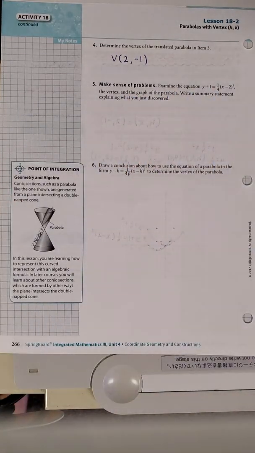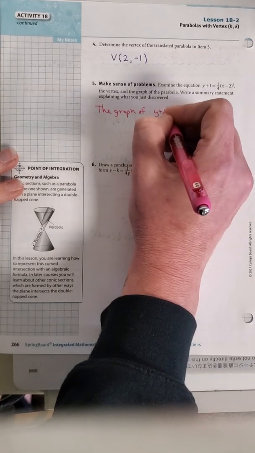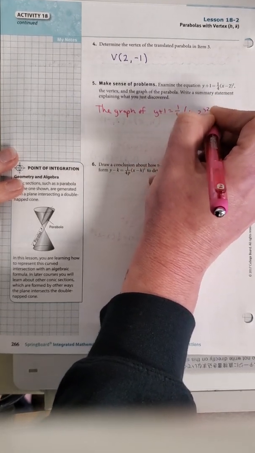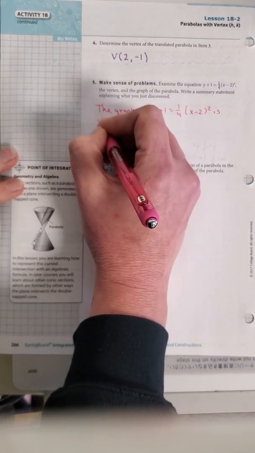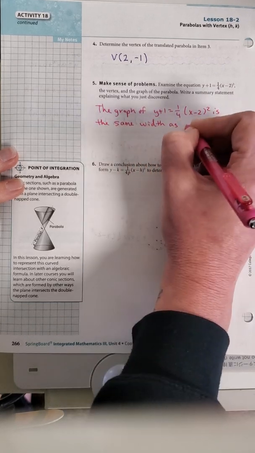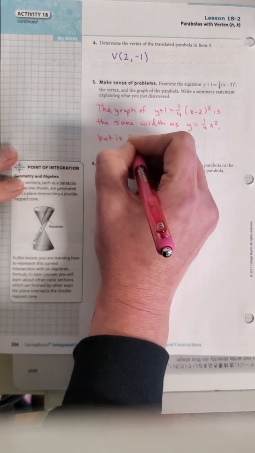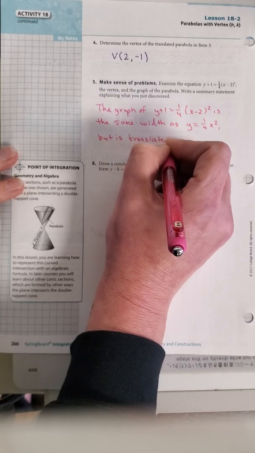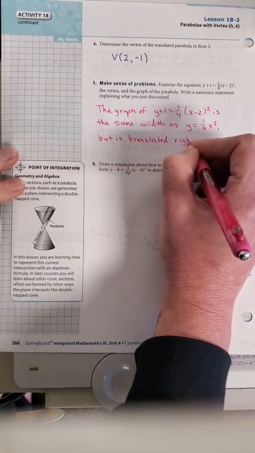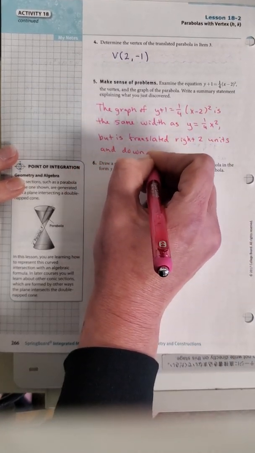So, the graph of y plus 1 equals 1/4 (x minus 2) squared is the same width as y equals 1/4 x squared, but is translated right 2 units and down 1 unit.